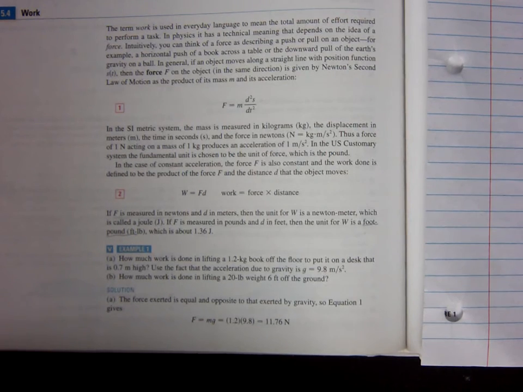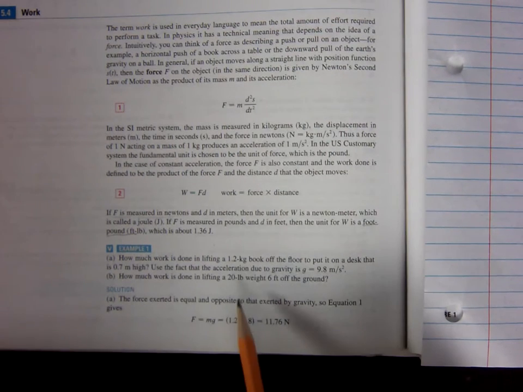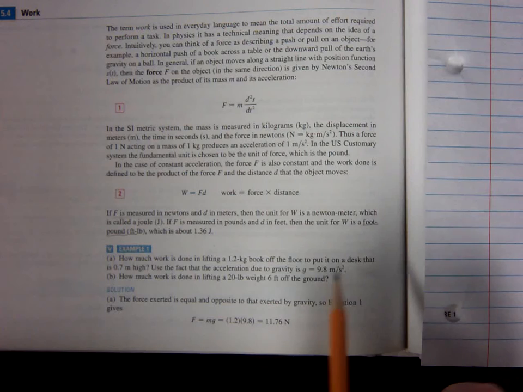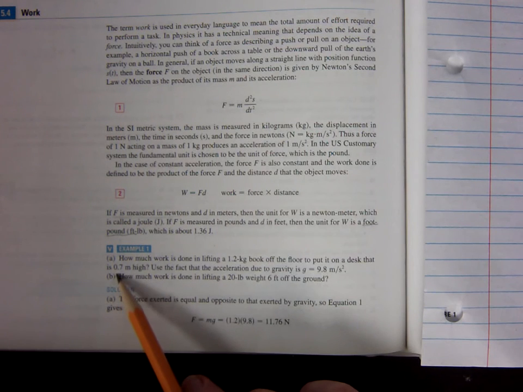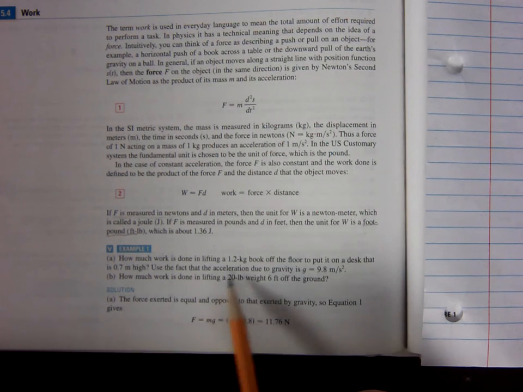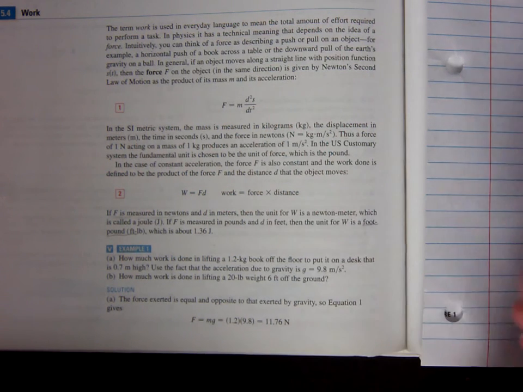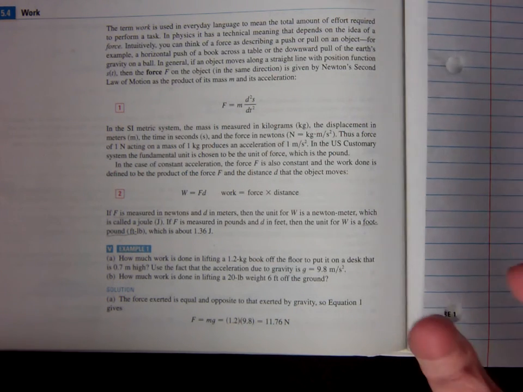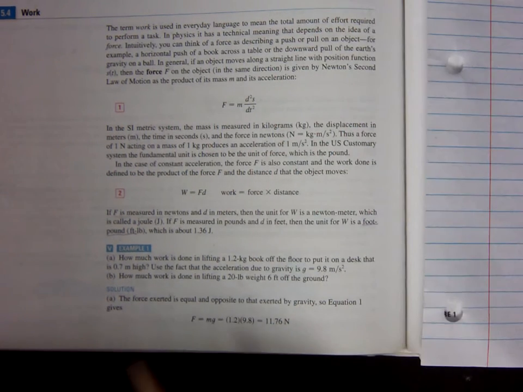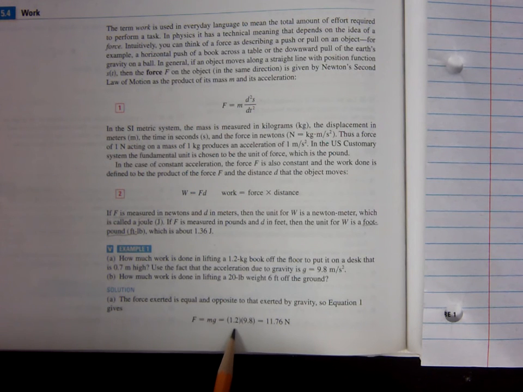All right, so how much work is done in lifting a 1.2 kilogram book off the floor to put it on a desk that is 0.7 meters high? Now, we need to use the fact that acceleration due to gravity is 9.8 meters per second squared. In order to lift something, we have to match the force of gravity. So we're going to take that 1.2 kilogram book times that 9.8 gravity, because then we have to equal that to move it. So how much work will be done?